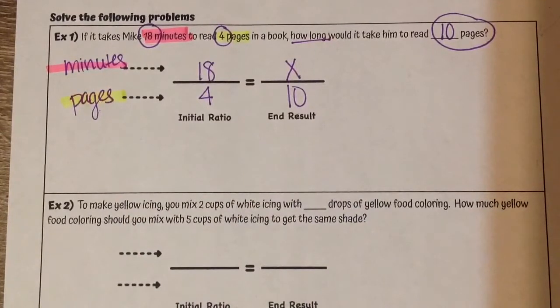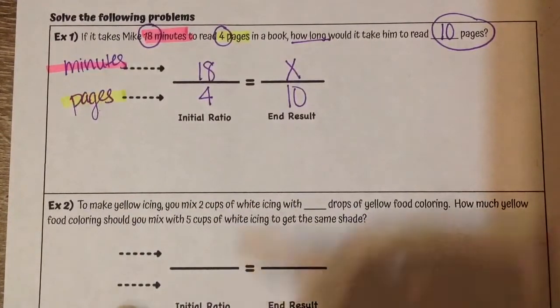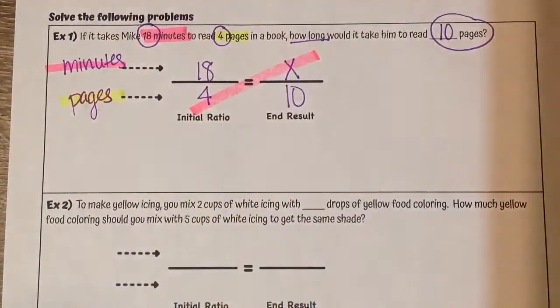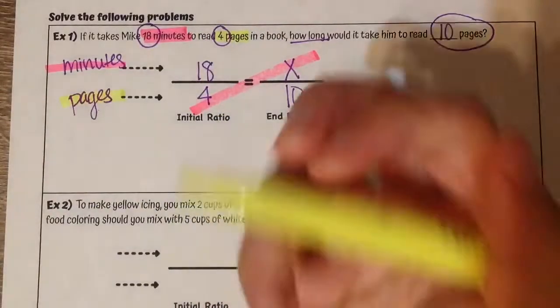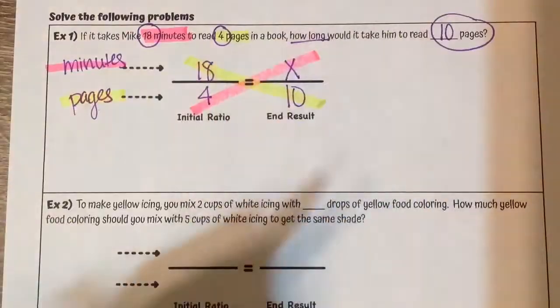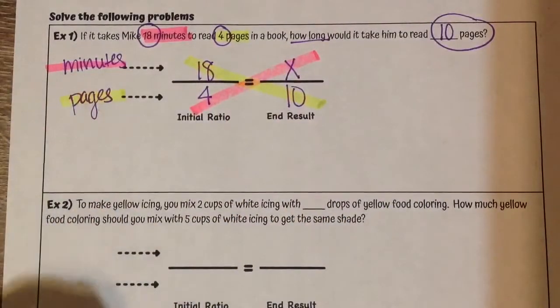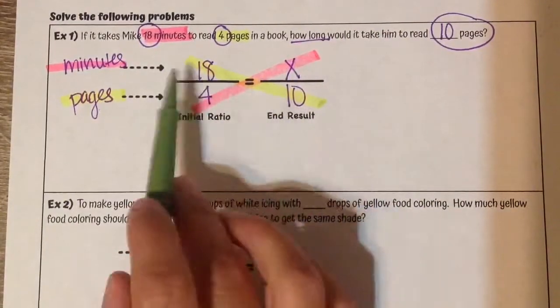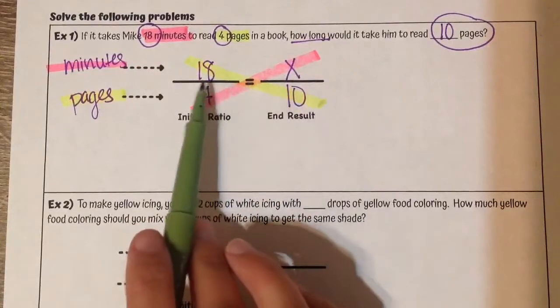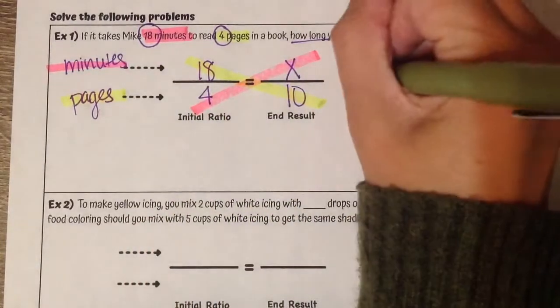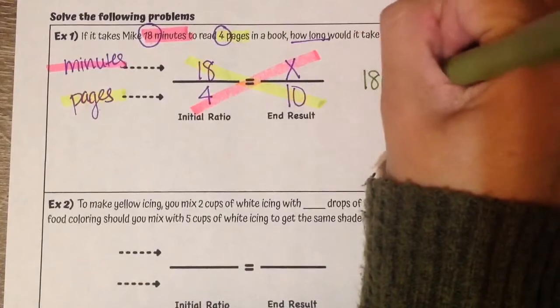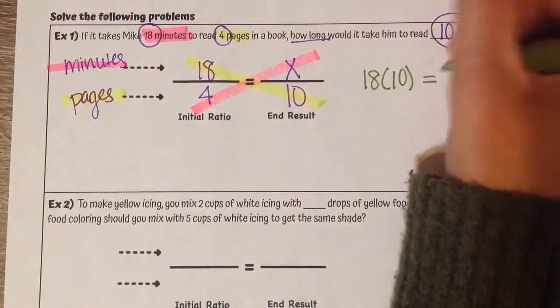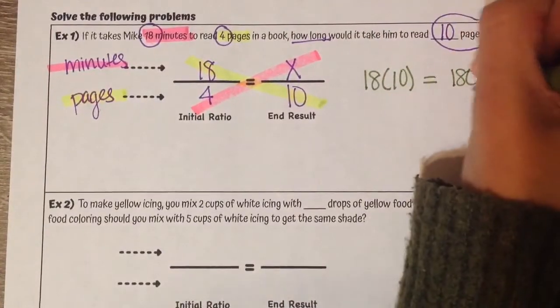Now we've got a proportion that we can solve. I'm going to highlight these diagonals, and we are going to solve the proportion. So the diagonal that has 2 numbers in it is where we are going to multiply. 18 times 10, which equals 180.